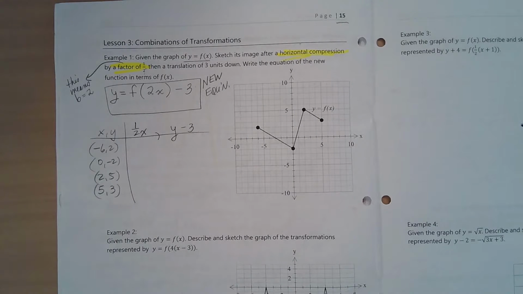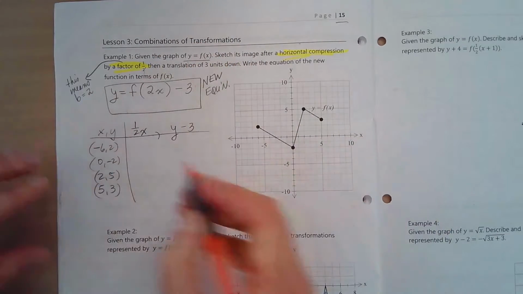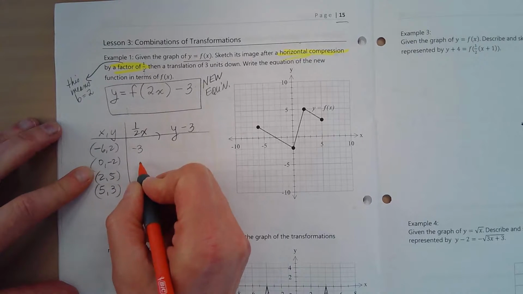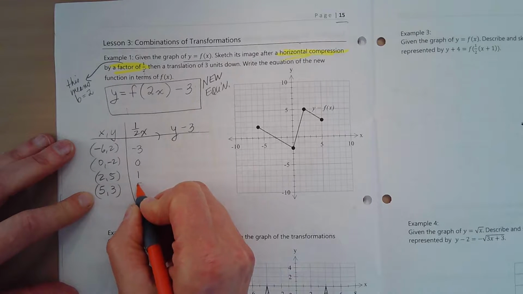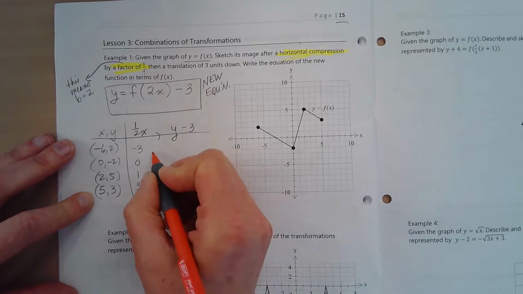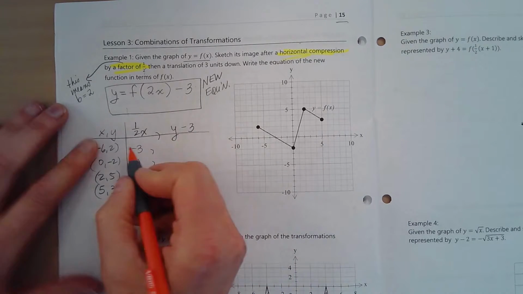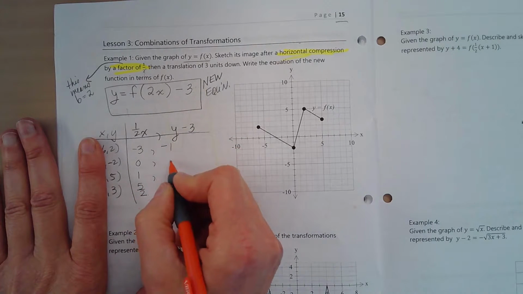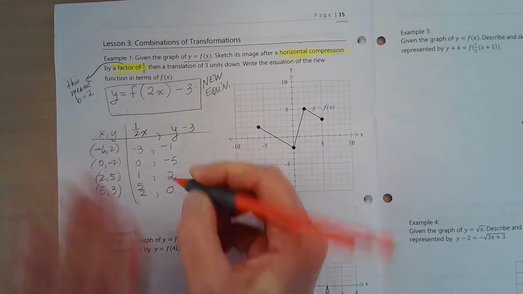Again, you can do this whatever approach you want. I usually stick to one variable and do all of that variable. I just find it easier that way. So half of -6 is -3. This remains 0. Half of 2 is 1. And I'm just going to record this as 5 halves, which is 2.5. Okay, so I'm just going to subtract 3. Every y value is subtract 3. 2 minus 3 is -1, -5, 2, and 0.